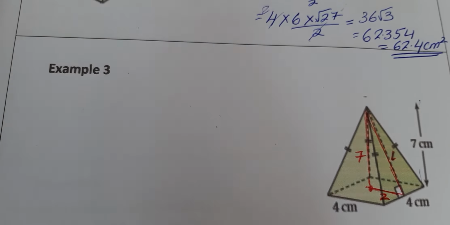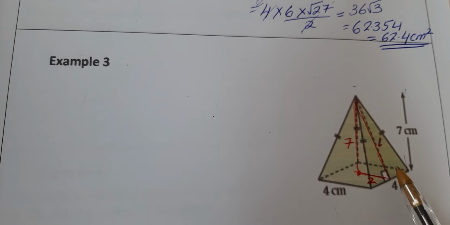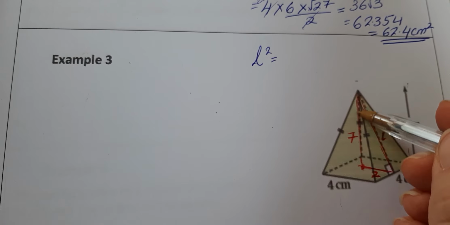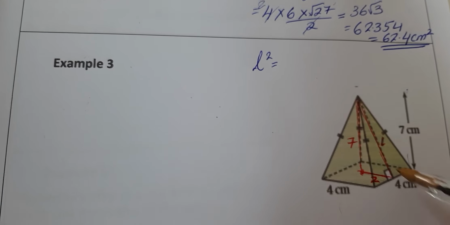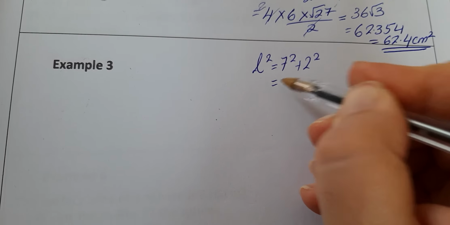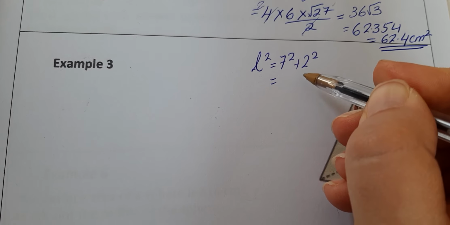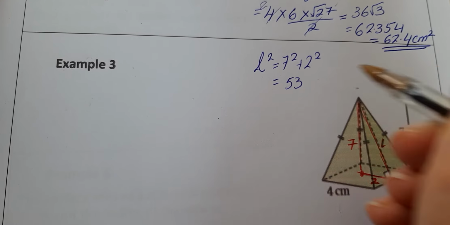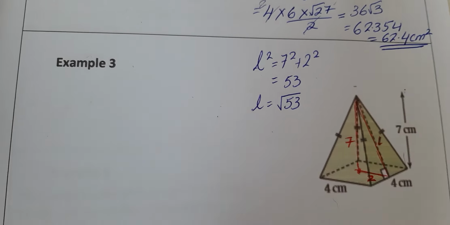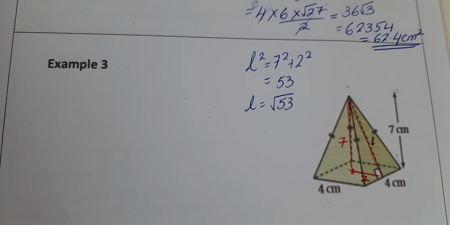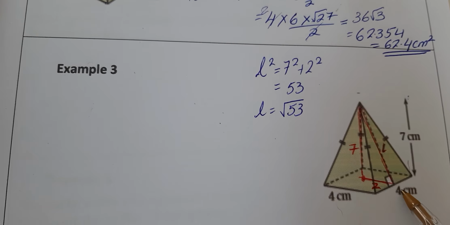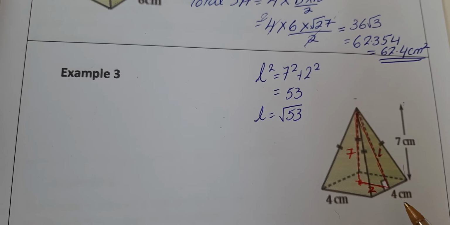Okay, so in this case, I'm going to say L squared equals the hypotenuse squared, equals 7 squared plus 2 squared, which we know is 49 and 4, which is 53. So my L equals the square root of 53, which is not going to be pretty, so I'll just leave it as it is for now. So I know that this here is square root of 53.